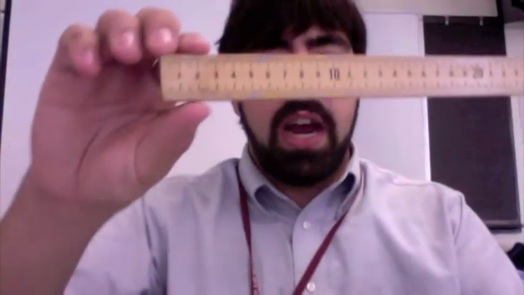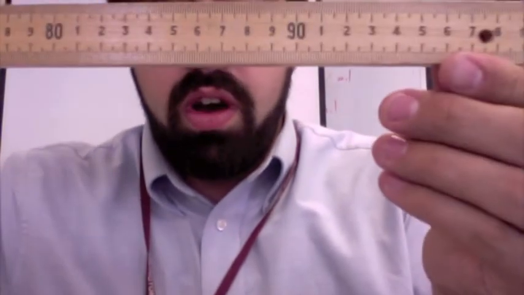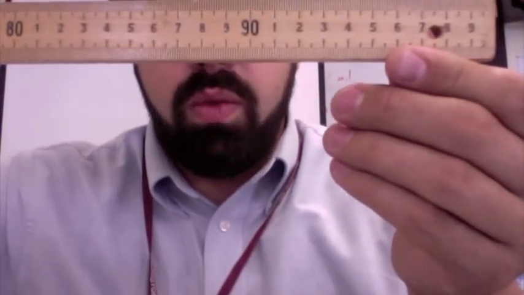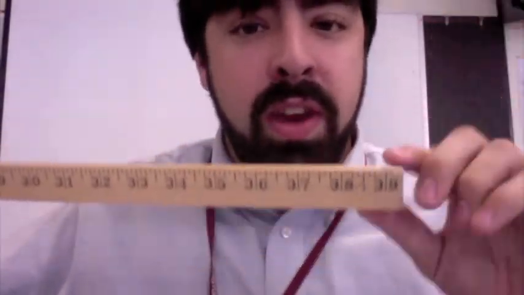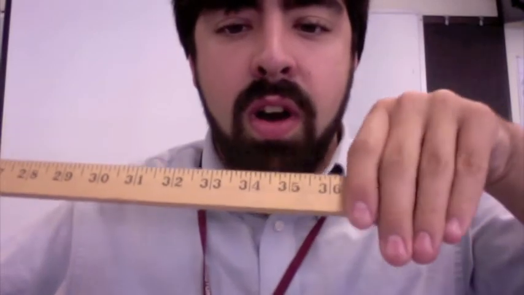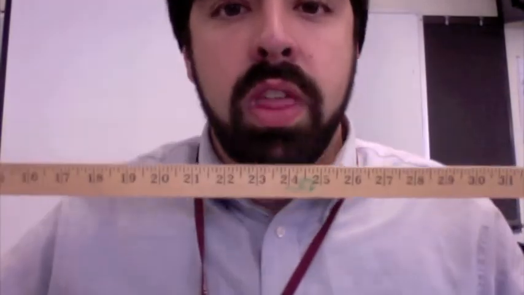Okay, what about the entirety of the meter stick right here? We go to the end, and there are 100 centimeters in 1 meter. What about a yard? Well, a meter is a little bit bigger than a yard, so this goes above it, but a yard is 36 inches, or 3 feet.